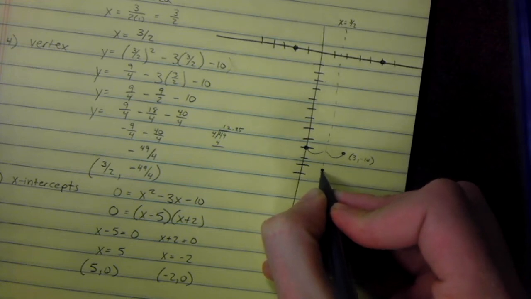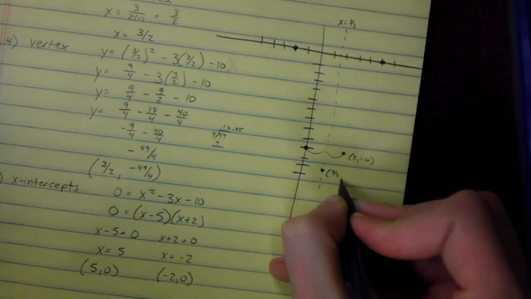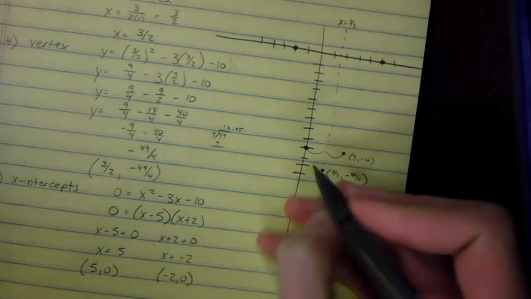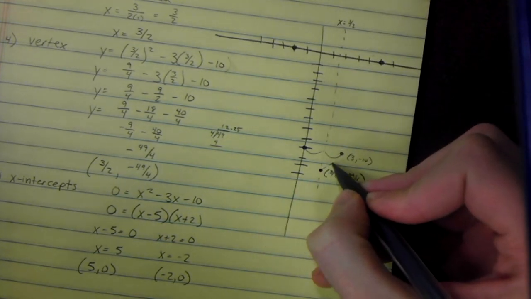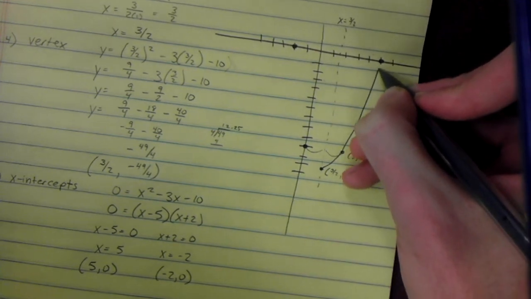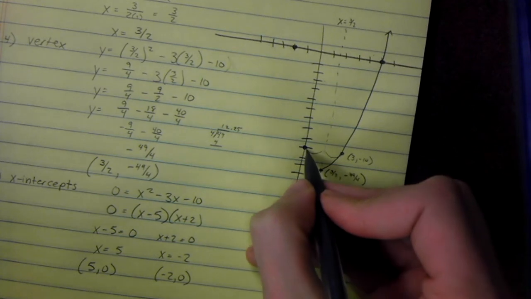So somewhere down here at 3/2 and -49/4, we have our vertex. And based on those things, we can make our graph look something like this.